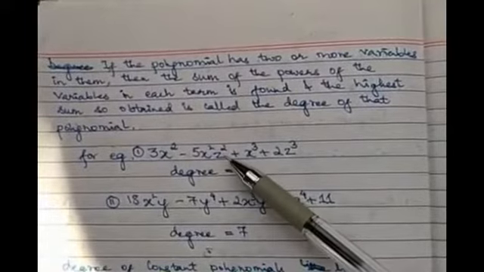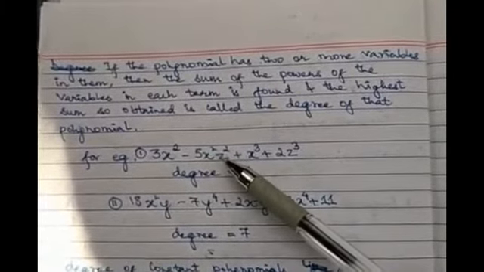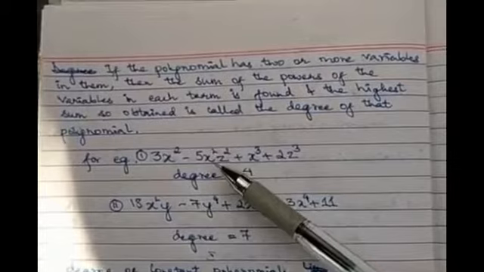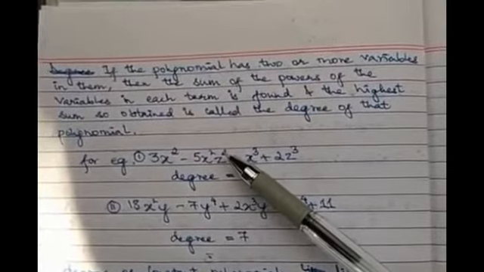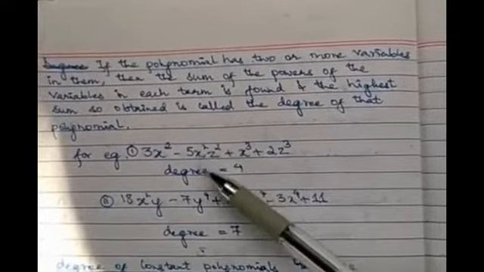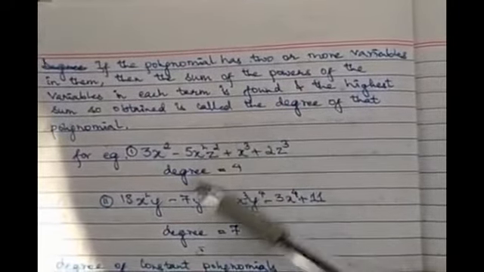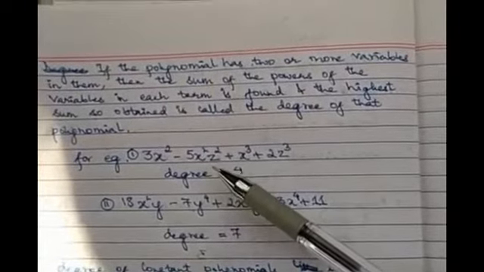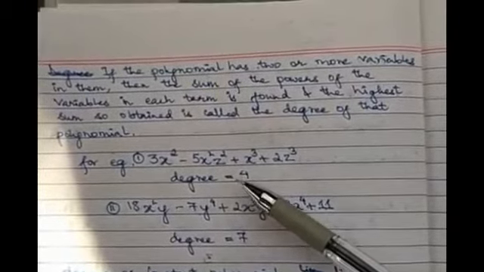But I've also got two variables together, so I need to add the powers. 2 plus 2 is 4, so for the second term the power is 4. That is the sum of the powers for two variables. Therefore, the degree of the polynomial is 4, the highest sum.